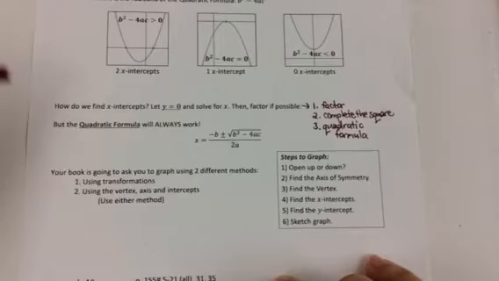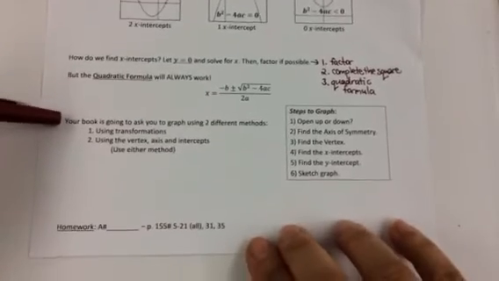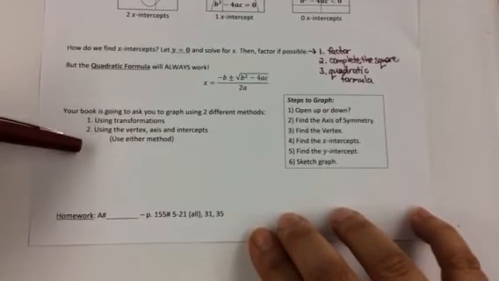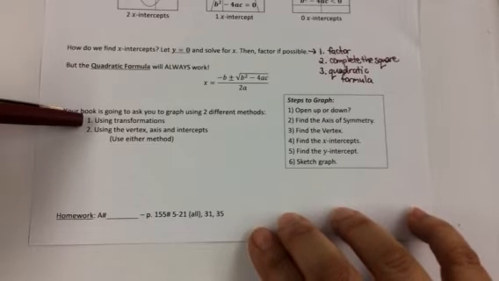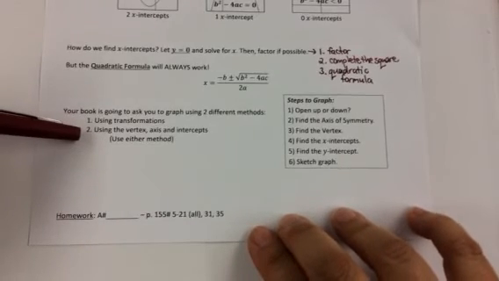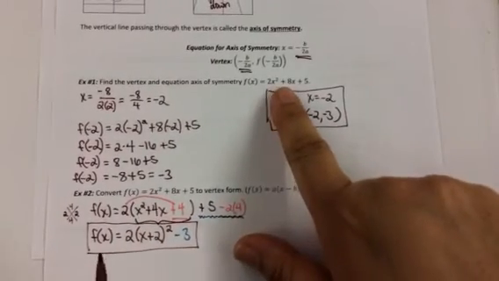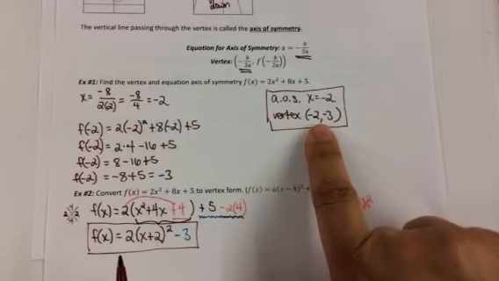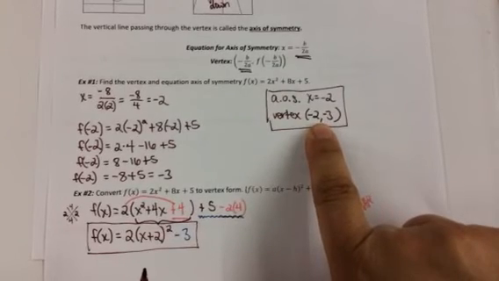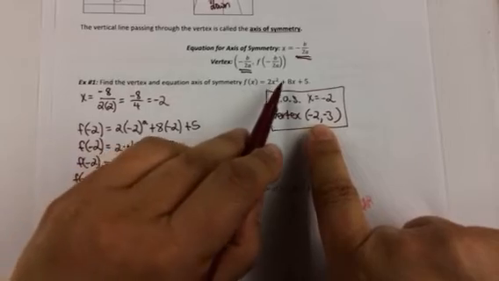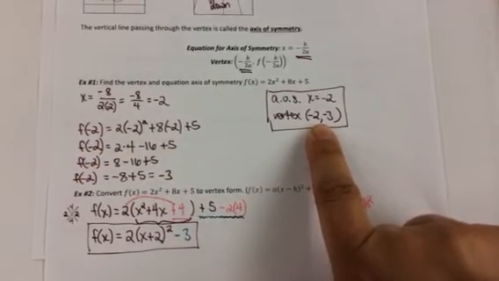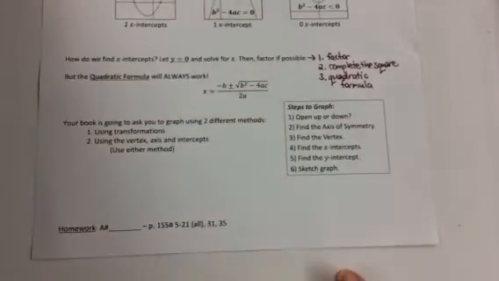And then on the homework tonight, your book is going to ask you to graph. There's two sets of problems. One is using transformations, which is what we did in example 3. The other one is what I was talking about, using the vertex, axis of symmetry, and intercepts. So if I was asked to graph this problem here, for example, I would plot the vertex on the graph, left 2, down 3. And then I would find the x-intercepts and I would plot those, and then I would make my U-shaped curve. Okay? So that's what this is talking about here.